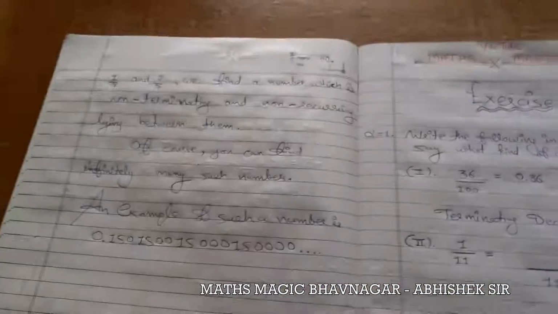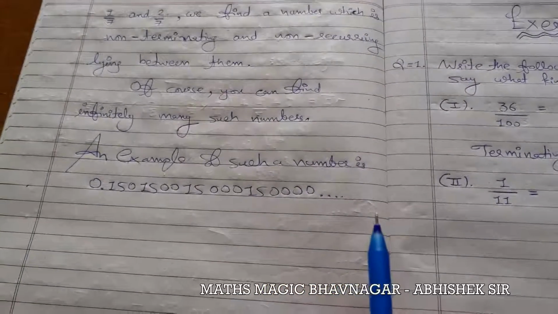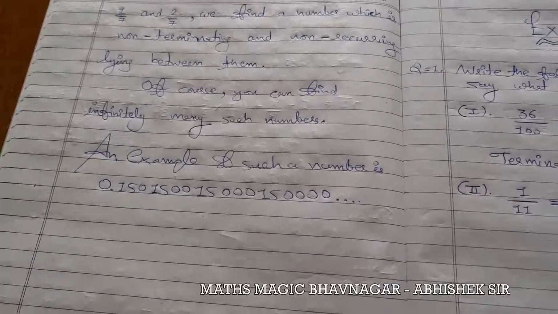So my dear friends, here we have discussed our theory and examples up to solved example number 10.